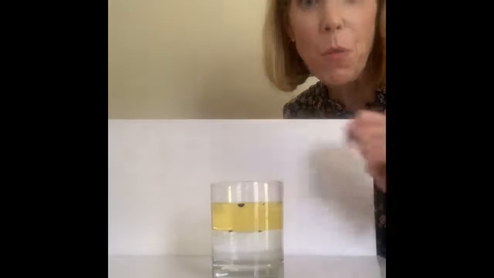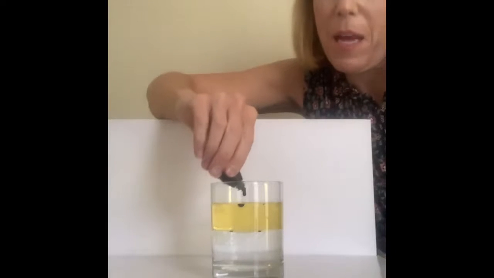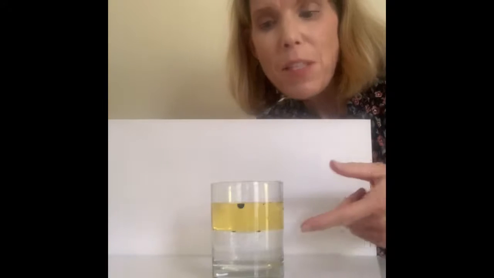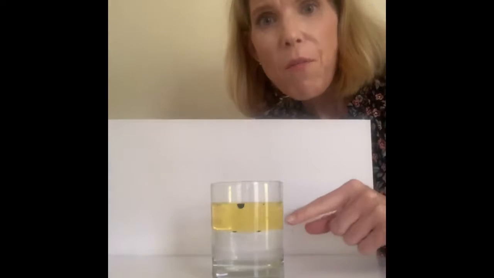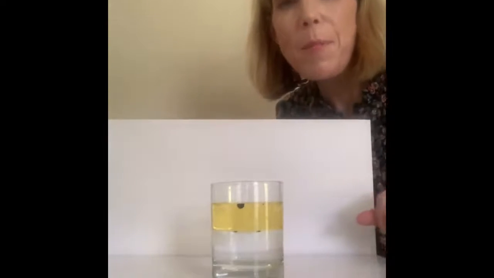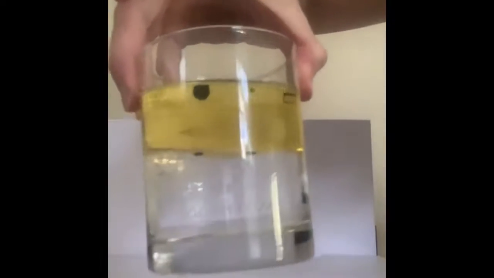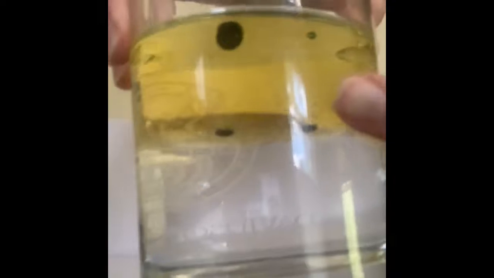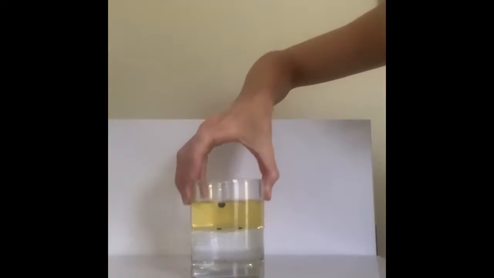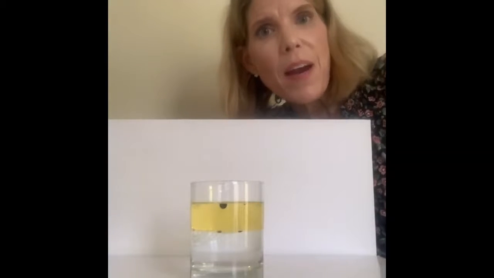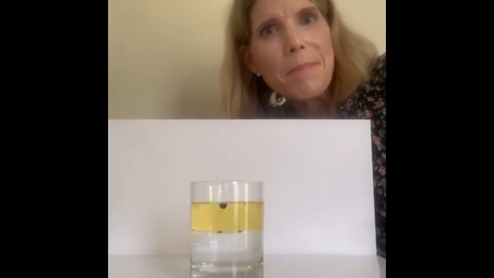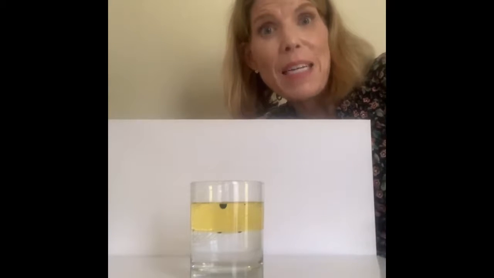I don't know why this one drop right here is sitting on the top, but for some reason, it doesn't want to move. But let's talk about these drops that went down here. Let me move the glass so you can see it a little better. See, there they are. Why do you think the food coloring's sitting right there? Let's keep experimenting and find out.